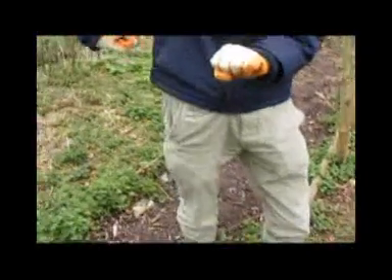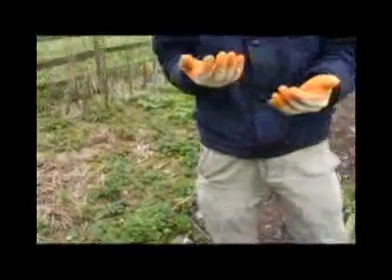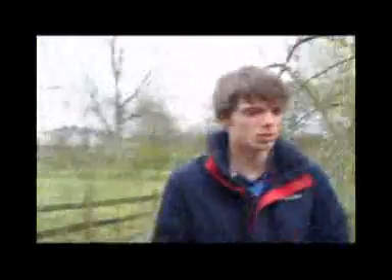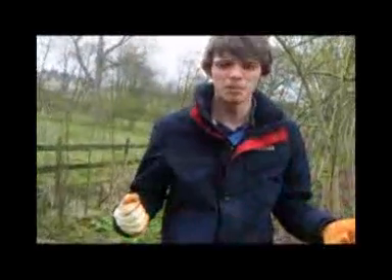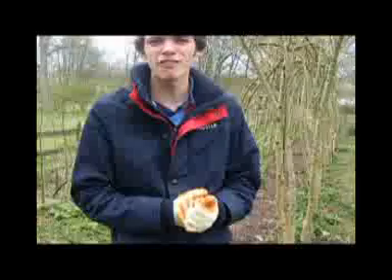Take it by the legs, take it behind its ears, pull its neck, twist it and pull it upwards, and that will break its neck. That's probably the quickest way of killing a rabbit. There's also a method where you can get a club and hit it over the head, which is another effective method.